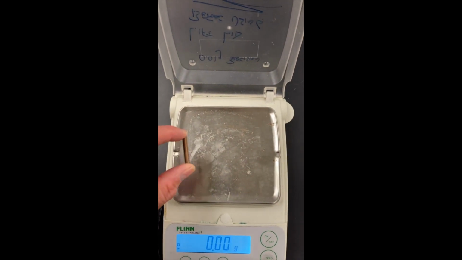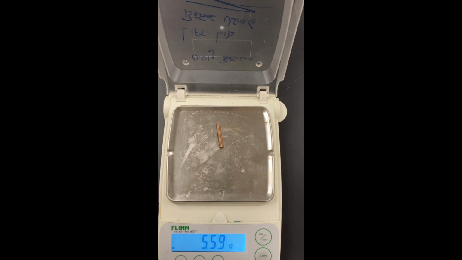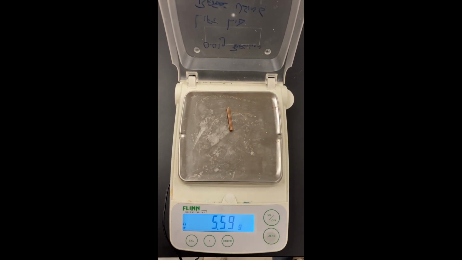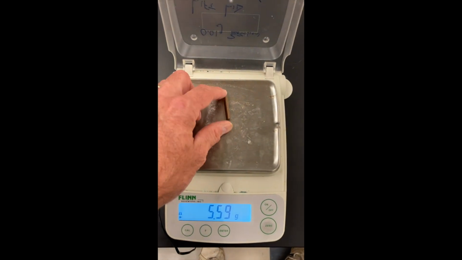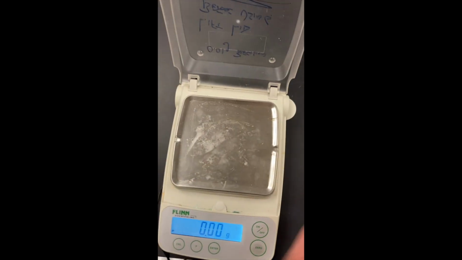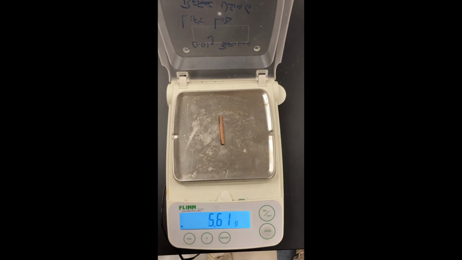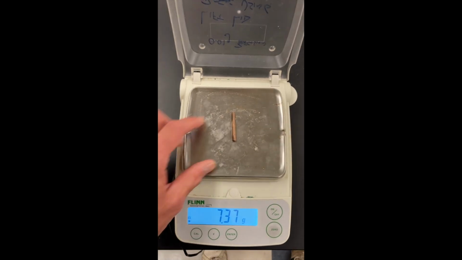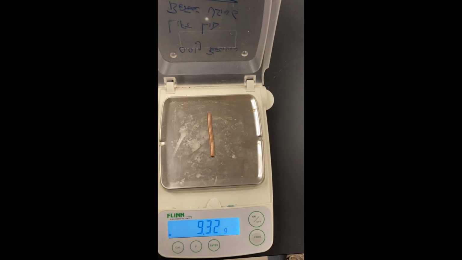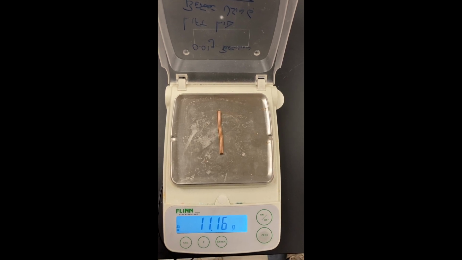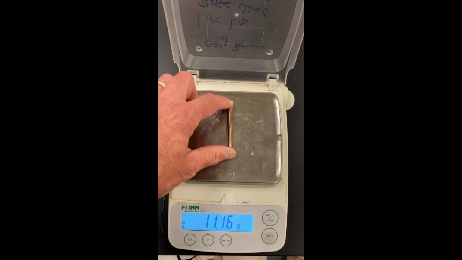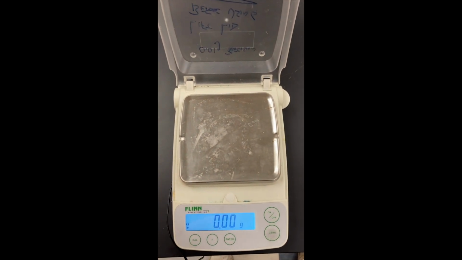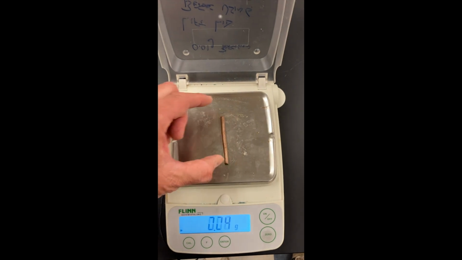Here's piece number 2. Record the mass of piece number 2 in your data table. Oh, sorry. Here's piece number 3. And you'll notice that they get heavier each piece. At any point, you can stop the video to record the data. This is piece number 4. Each time, I make sure that the balance is still reading 0 before I put the piece on.